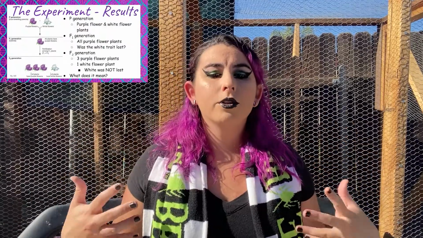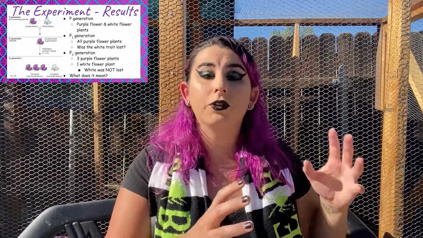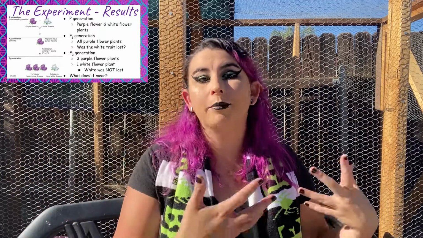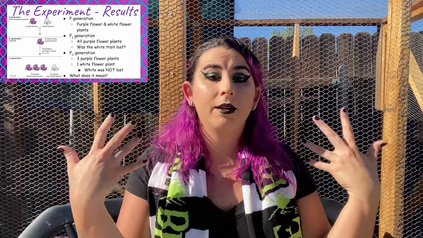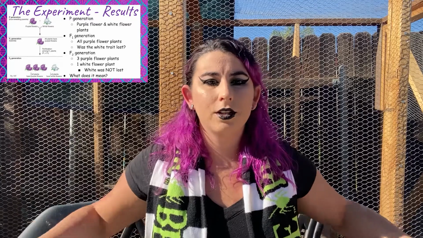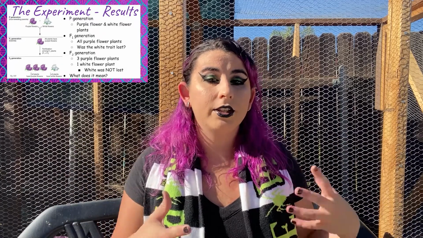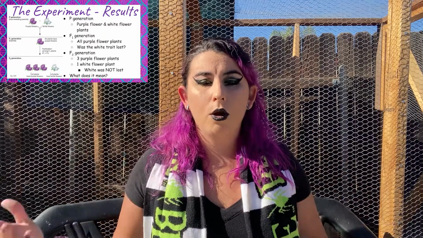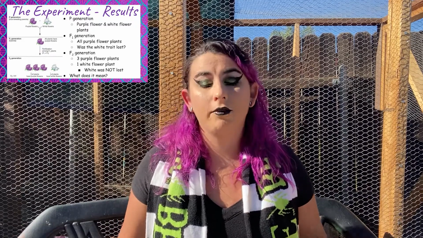So what were the results of Mendel's experiment? A quick recap: this P generation was the purple and white flower plants, and they were the true breeding plants. And so he crossed them. He made this hybrid F1 generation. A hybrid is just something that is a cross between two things. And what he saw in this hybrid F1 generation was all purple flower plants, all of them. So what happened to the white flowers?